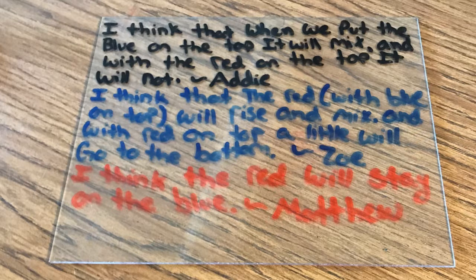Our predictions. I think that when we put the blue on the top, it will mix, and with the red on the top, it will not. I think that the red with the blue on top will rise and mix, and with red on top, a little will go to the bottom. I think that the red will stay on the blue. So onwards with the experiment.